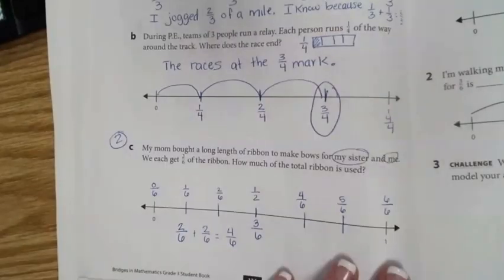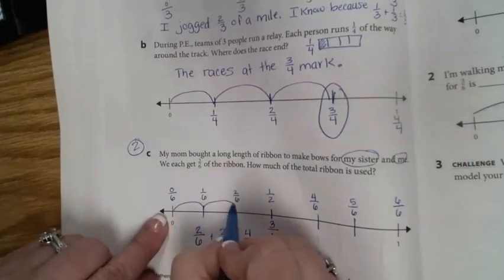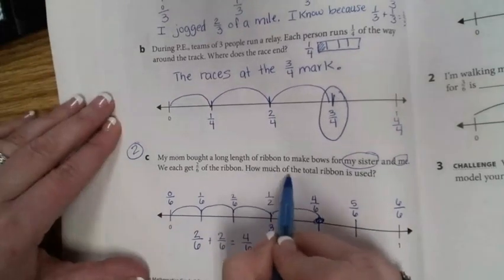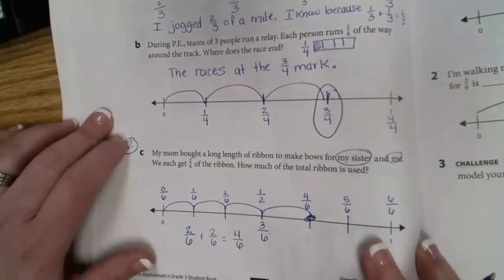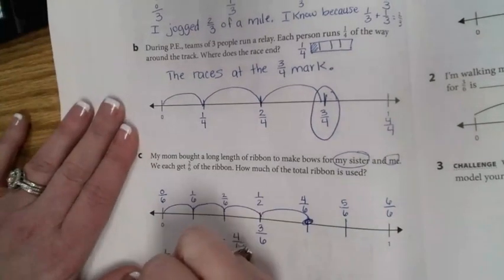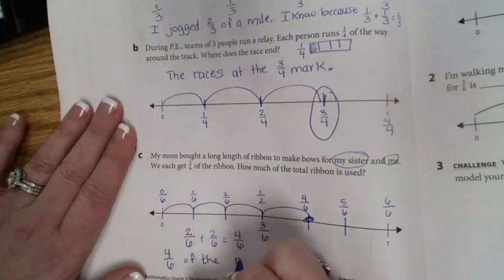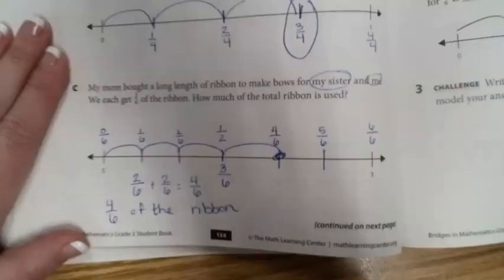Okay, now we need to find 4/6. So we're going to start here and we're going to jump 1, 2, 3, 4. 4/6. How much of the total ribbon is used? And we would say 4/6 of the ribbon is used.